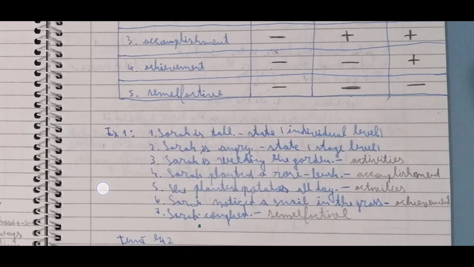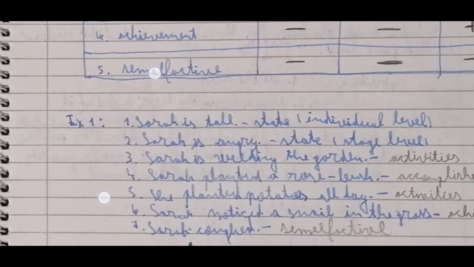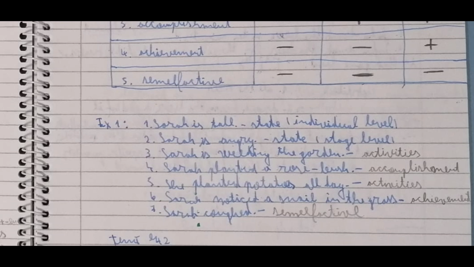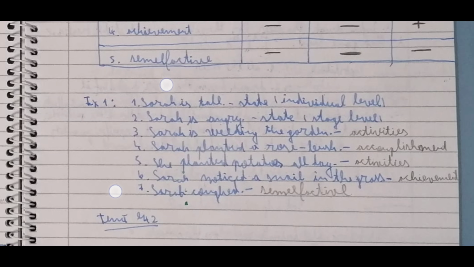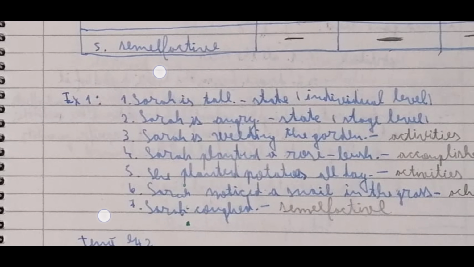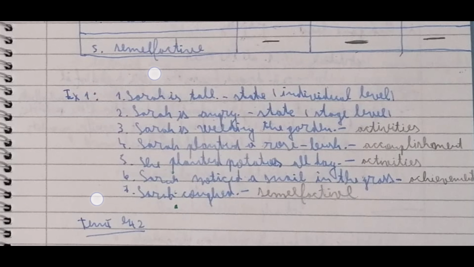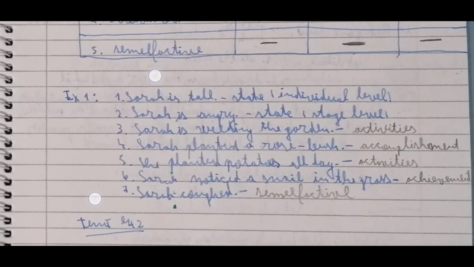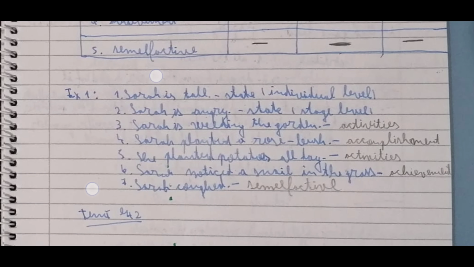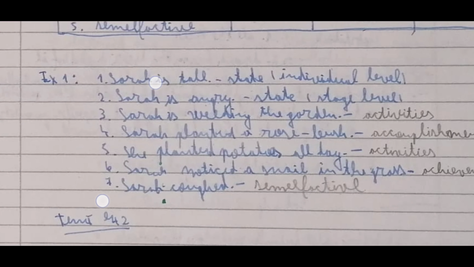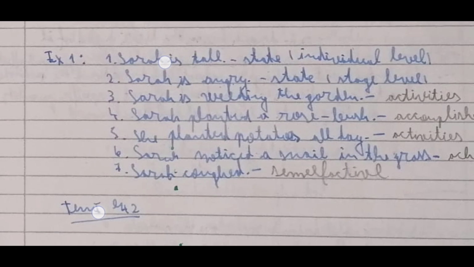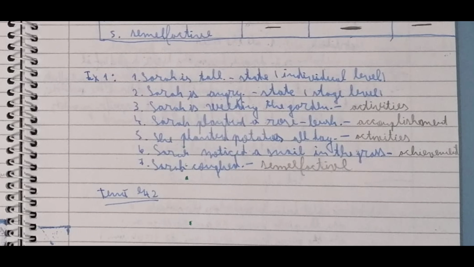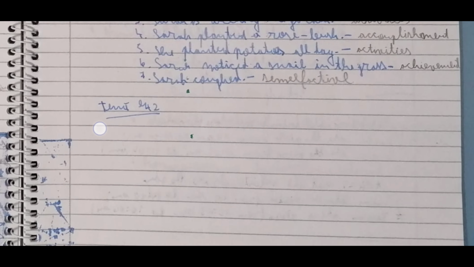Next. Examples. Sarah is tall. State, individual level. Sarah is angry. State, stage level. Sarah is weeding the garden. Activities. Sarah planted a rose bush. Accomplishment. She planted potatoes all day. Activities. Sarah noticed a snail in the grass. Achievement. Sarah coughed. Semelfactive. Okay, I have a homework.